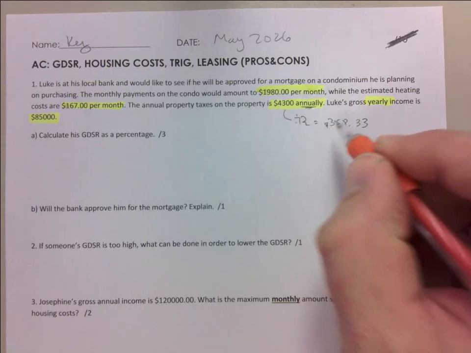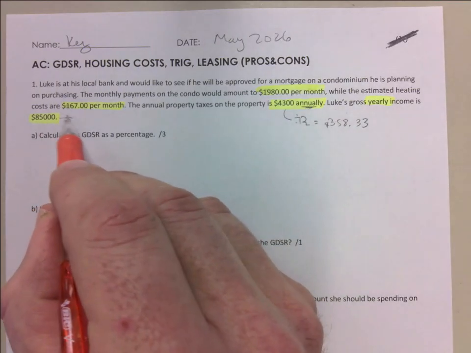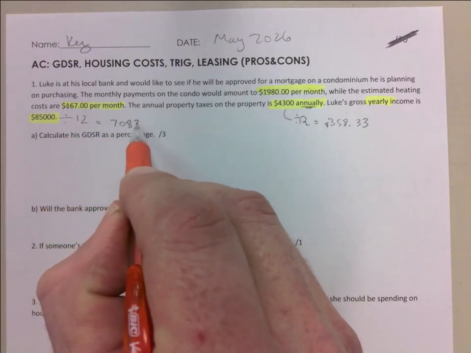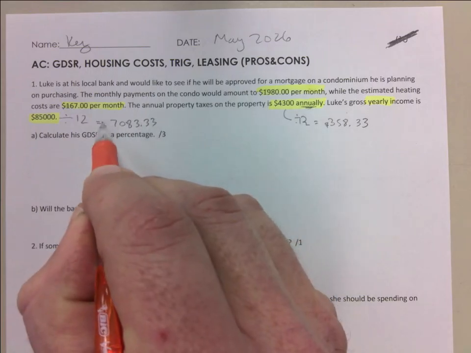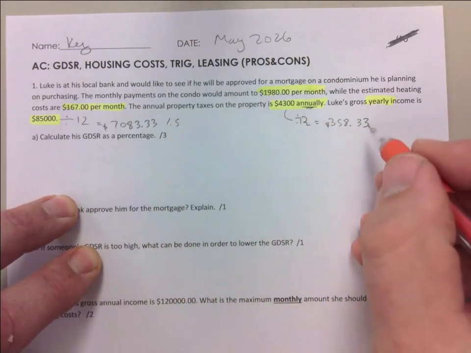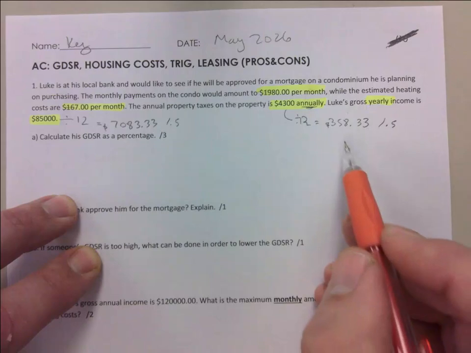358.33. And this divided by 12 gets us 7,083.33. So this is half a mark. Dividing this by 12 is also half a mark.